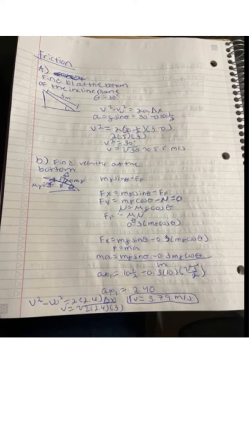which is going to basically be 3. So we get v equals the square root of 2 times 2.4 times 3, which, once you put it into a calculator, gives you a velocity of 3.79 meters per second for our part B. And that would be all for this question.